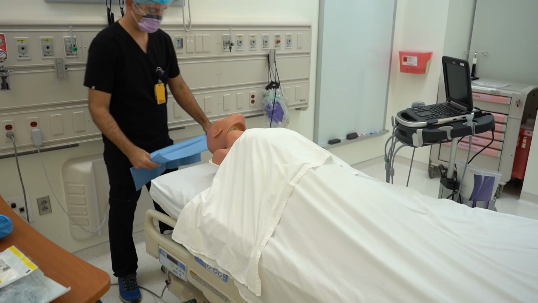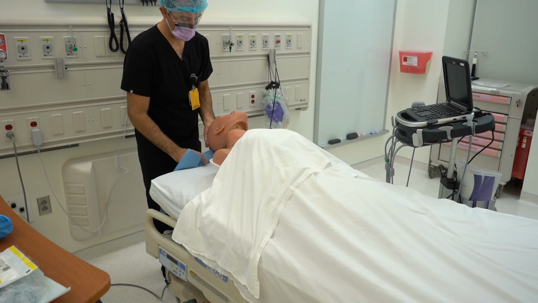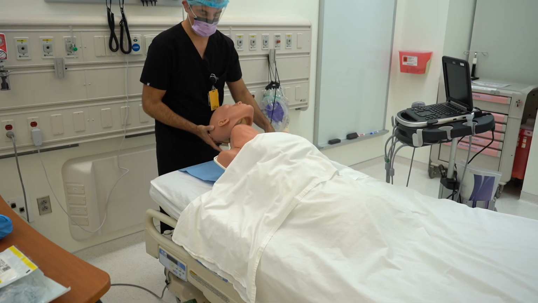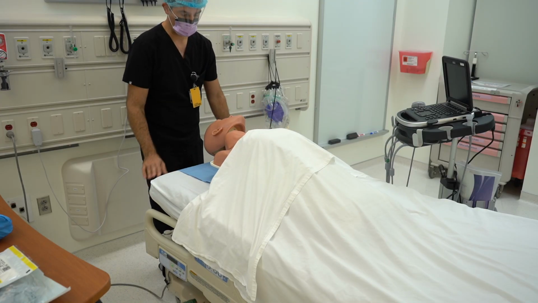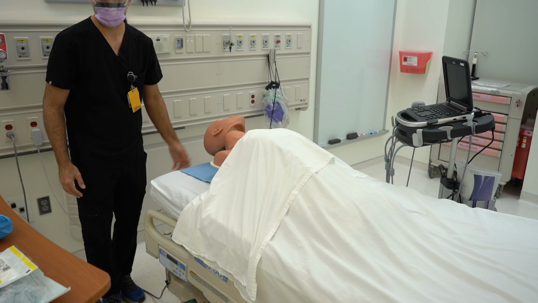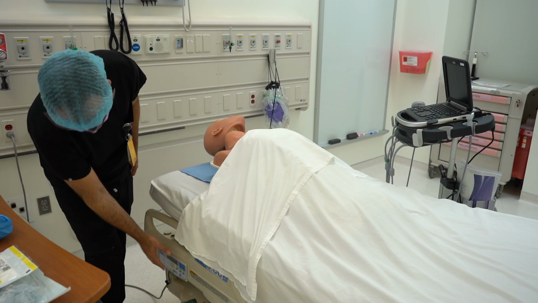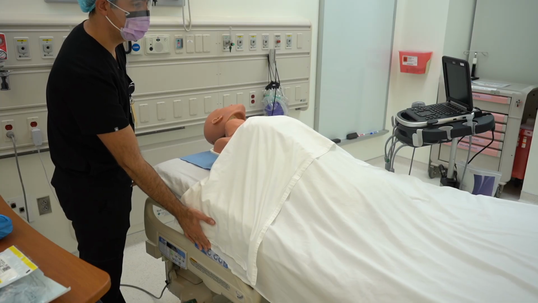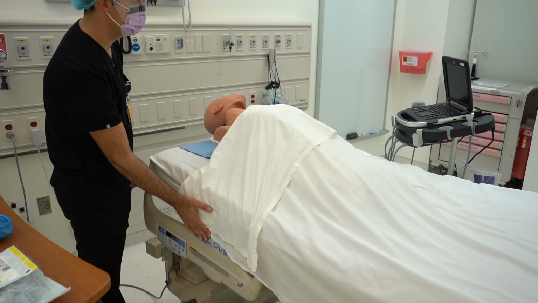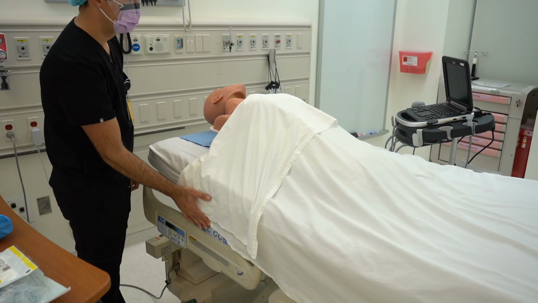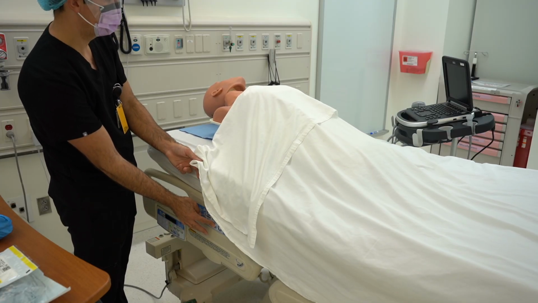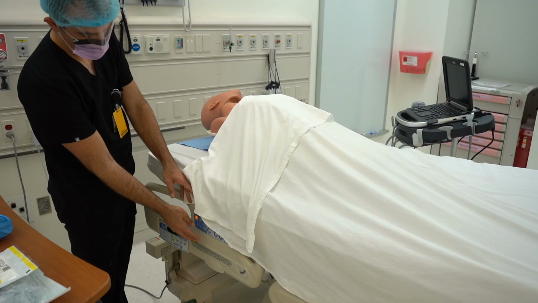Thinking ahead a little bit, we're going to place a chux underneath the patient just to make for easier cleanup at the end of the procedure. At this point, our patient is positioned well, but we would like to do some Trendelenburg. This will help optimize our imaging. Certainly going to want to have the head of the bed at the appropriate elevation for the operator. The Trendelenburg will also assist with reducing the risk of air embolism.